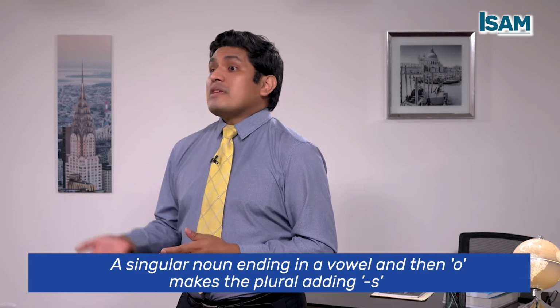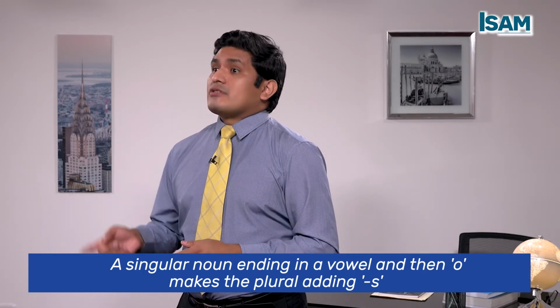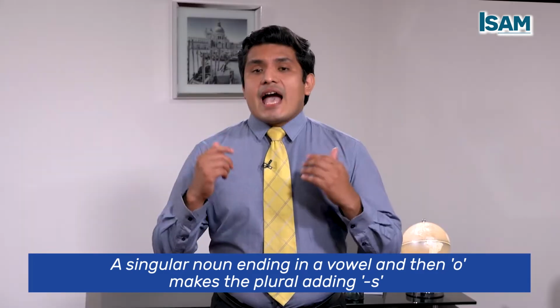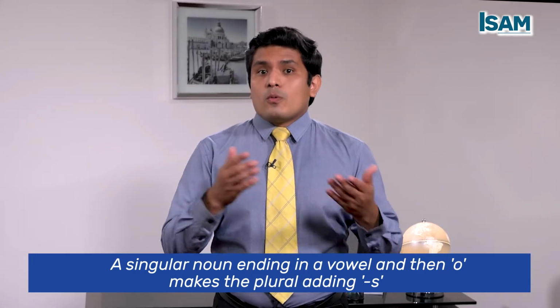If there is a word that ends in o and before this letter there is a vowel, we only add s to make this word from singular to plural. For example, kangaroo. Kangaroo ends in o. Before this letter there is a vowel o. So we only need to add s. Kangaroo, singular noun, kangaroos, plural nouns.